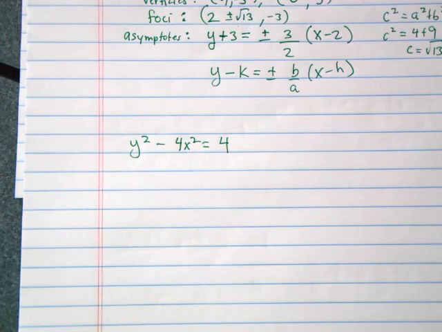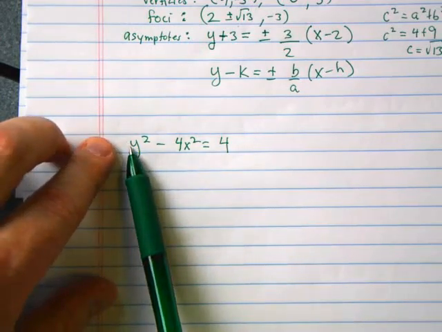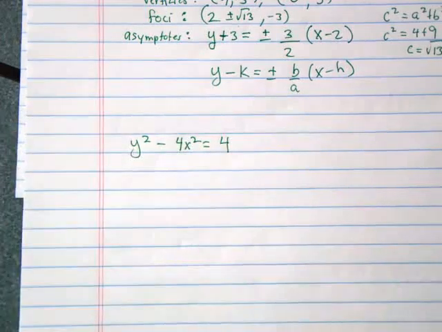Once again, you should immediately look at that and say hyperbola. Why do you immediately say hyperbola? It has x squared and y squared, and one is positive and one is negative. That's a hyperbola. What if they're both positive? It's an ellipse. When is it a circle? When the coefficients are the same. So if this was a 4y squared and a 4x squared, then it would be a circle.